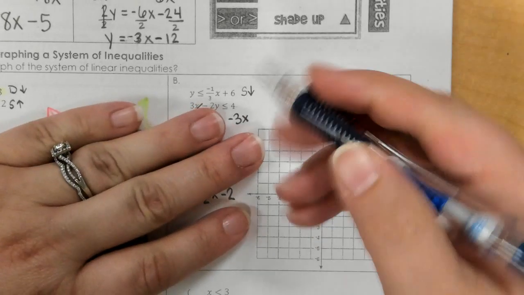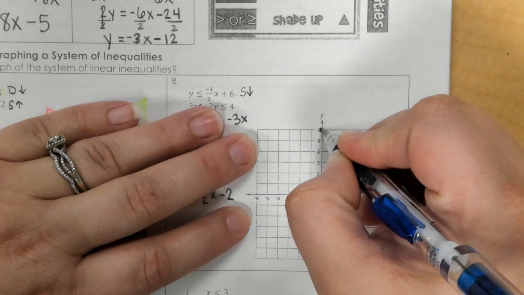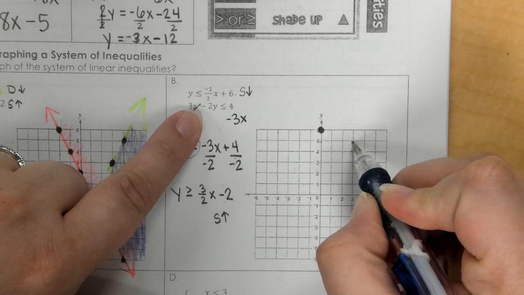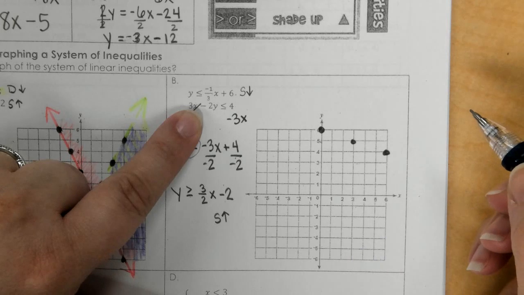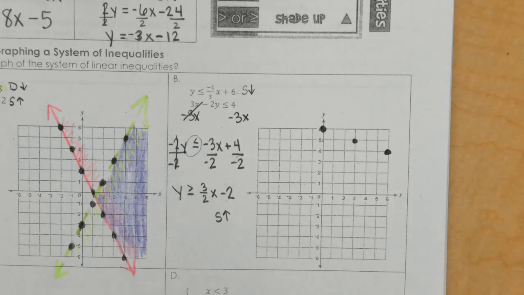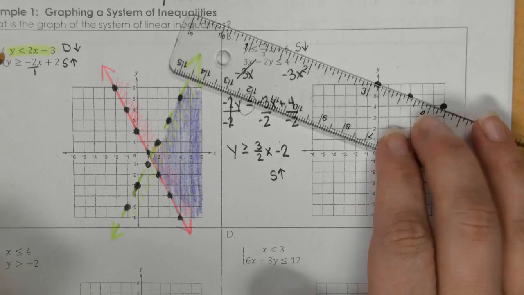So for the first equation right here, we start at 6. We're going to go down 1, right 3. Down 1, right 3. Then we need to graph that with a solid line.